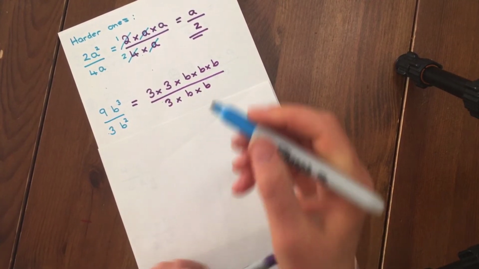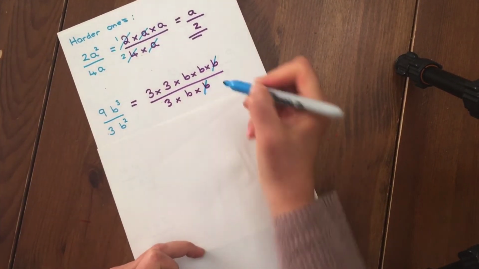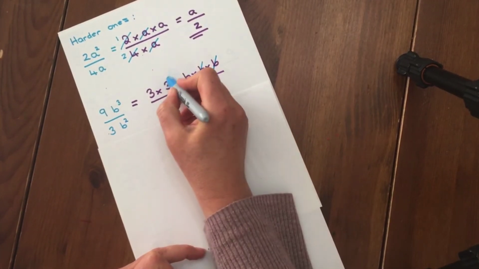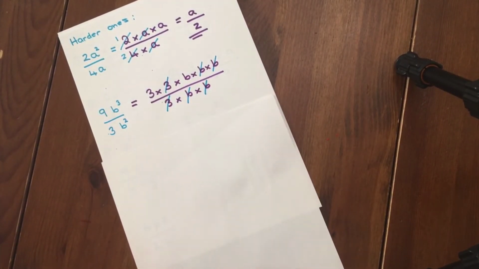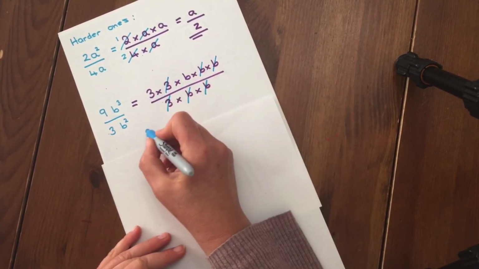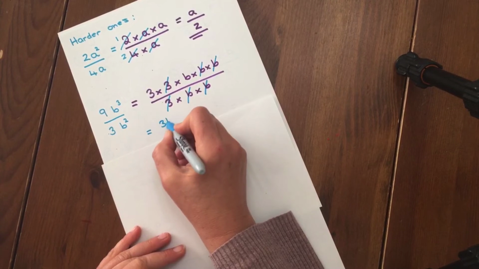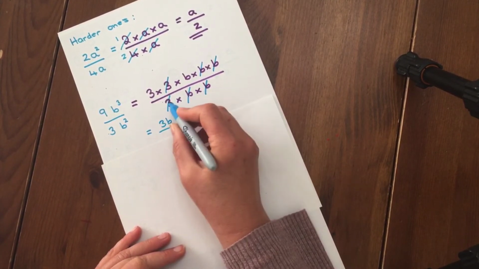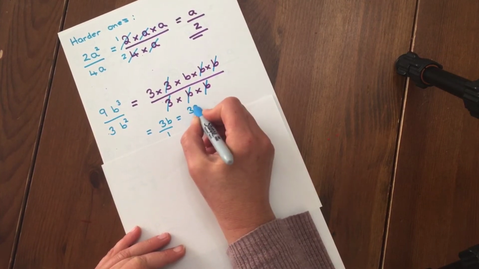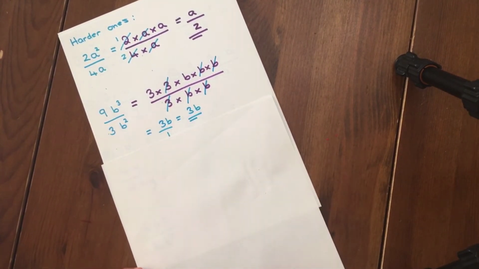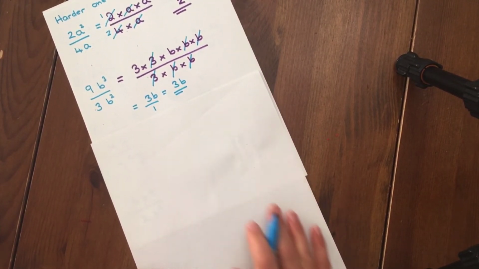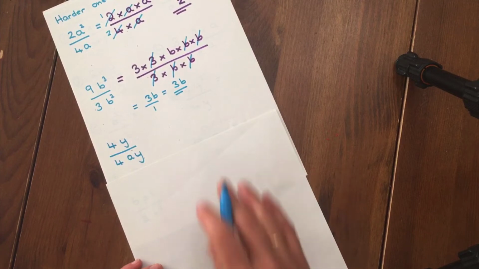So using a different colour, I've got one B here that will cancel top and bottom, and another B, and a 3 on the top and the bottom. So I've got 3 times B left on the top. And on the denominator, I've just got 1 times 1 times 1. So I've just got 1. So that's just 3B altogether. 3B divided by 1. Well done if you're keeping with this and understanding it. I am very impressed, Year 8.